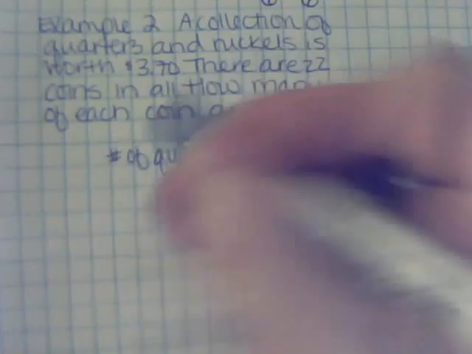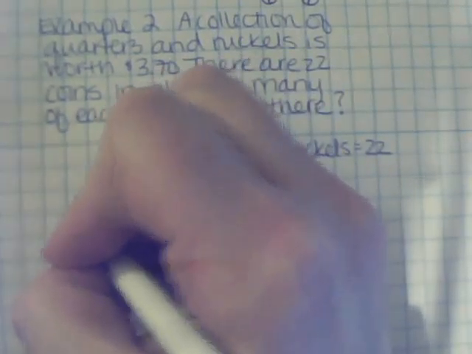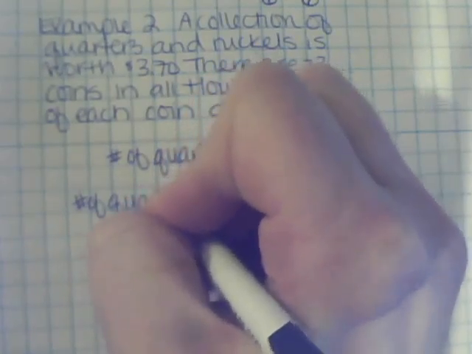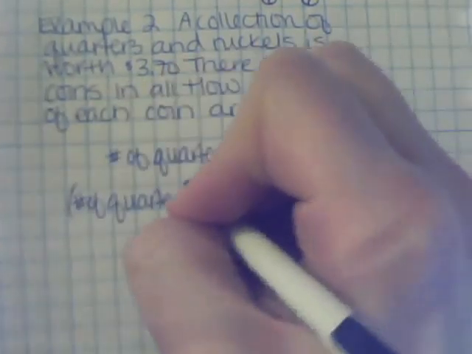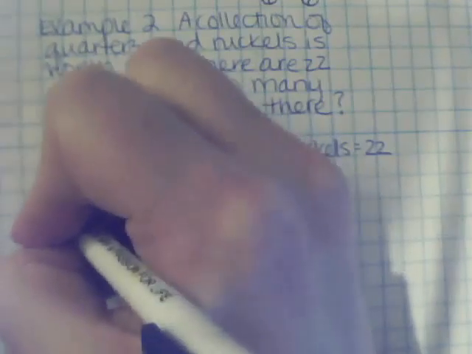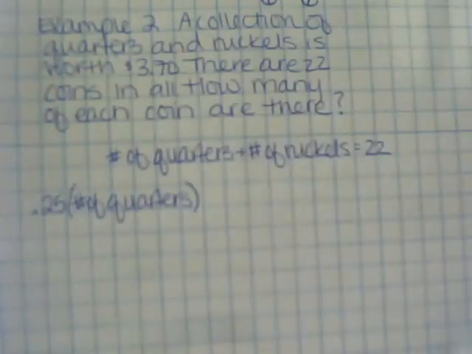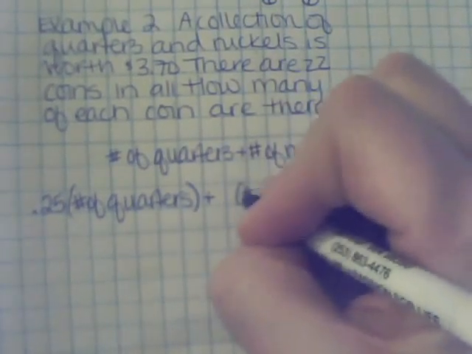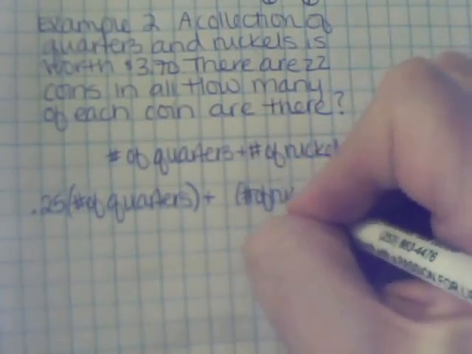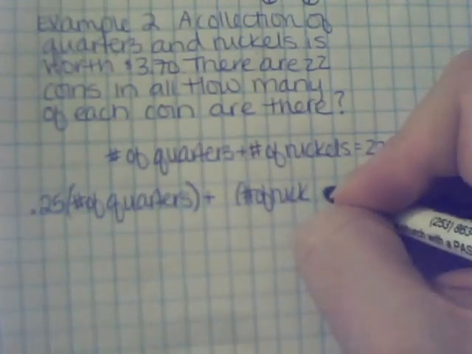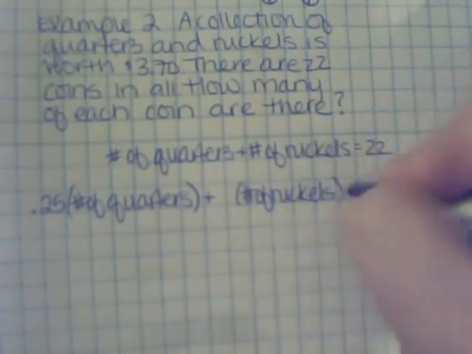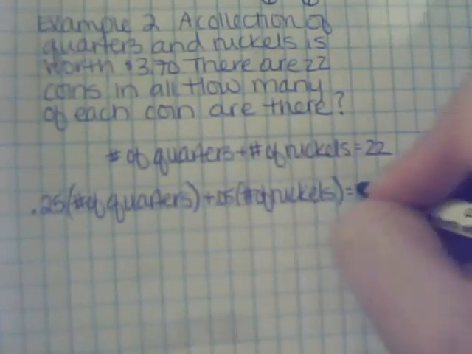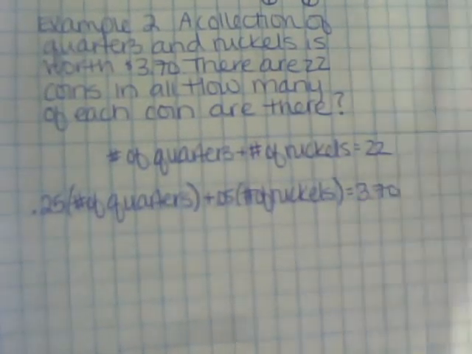I can also say that if I take the number of quarters and I multiply that times 25 cents and I add that to the number of nickels multiplied by 0.05 for 5 cents, that will equal 370.